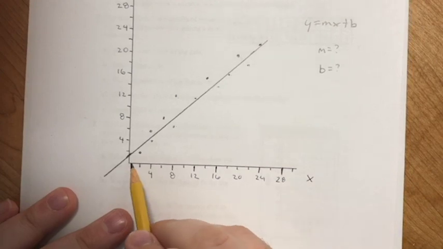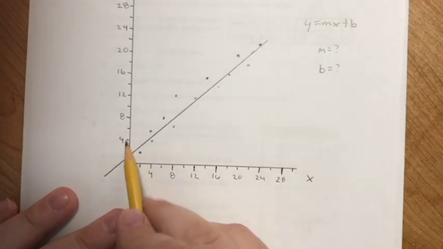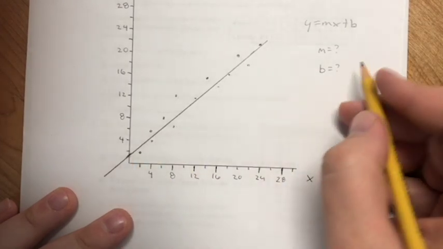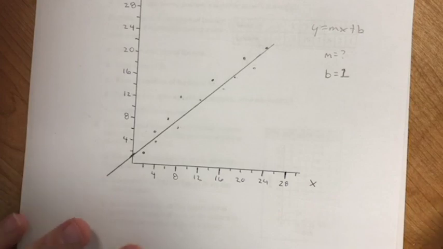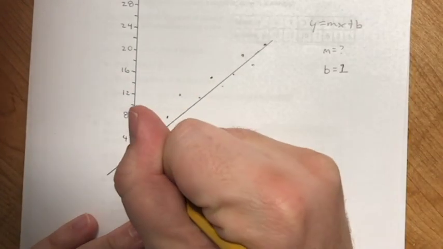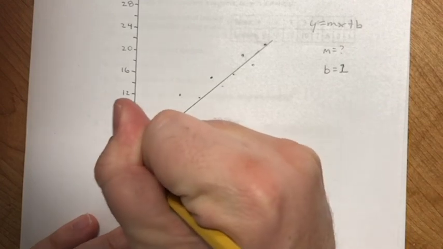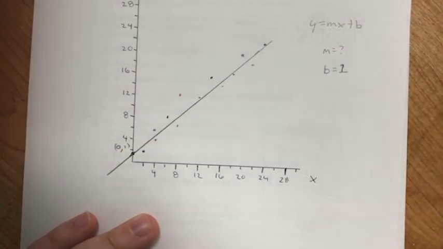If I look over here on my y-axis, it's right about here. Since I was counting by twos, I'm going to estimate this to be about 1. This is not, again, not perfect, but that's okay. So we have a point here. We know that that is (0, 1). So I'm going to use that.